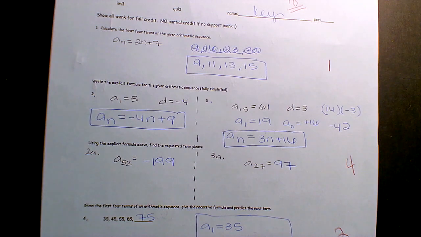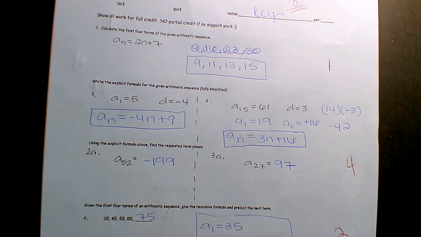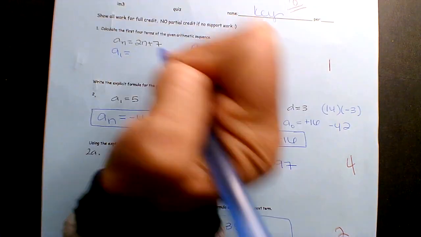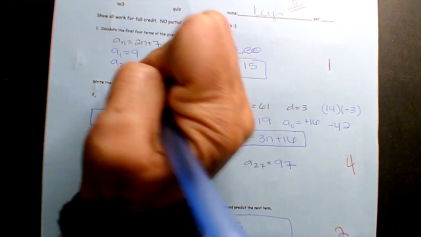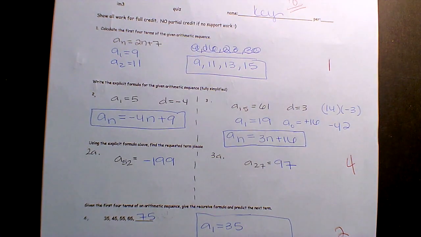Specific work. All right, question number 1. I give you the explicit form of the arithmetic sequence. I want the first 4 terms. Some of you gave it to me this way. Some of you wrote it this way. That's fine, either or. The growth is adding 2 each time. So when you throw 1 in, 2 plus 7 is 9. Okay. All right. Second one.